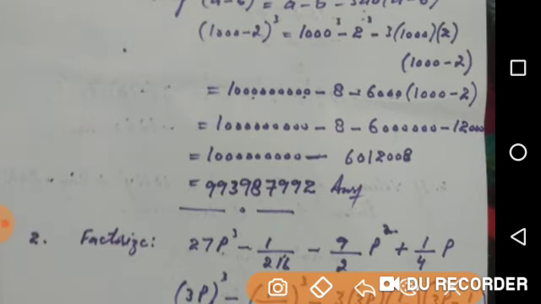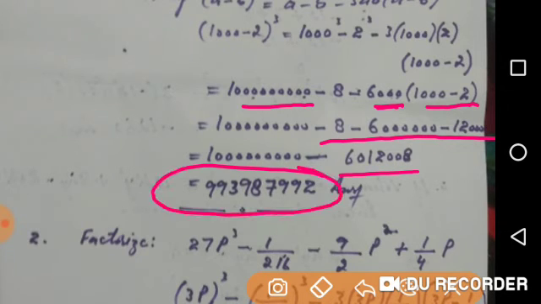1000 cube means we have 9 zeros here. Then 2 cube means 8. 3 into 2 means 6 into 1000, 6000 into (1000 minus 2). Then multiply by this 1000 to the 998, you get 6 lakh, 60 lakh, and 6 to the 12,000. Then you will add up all these numbers and you will get 6012008. Then subtract, you will get the value of this question.